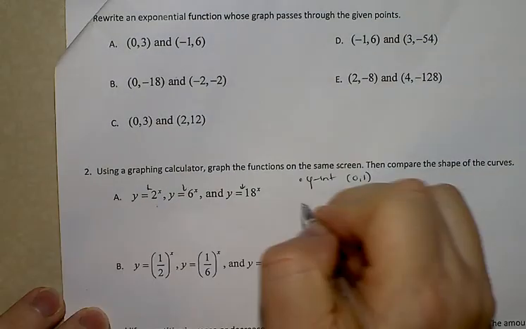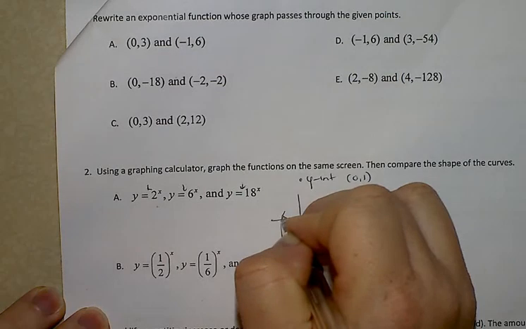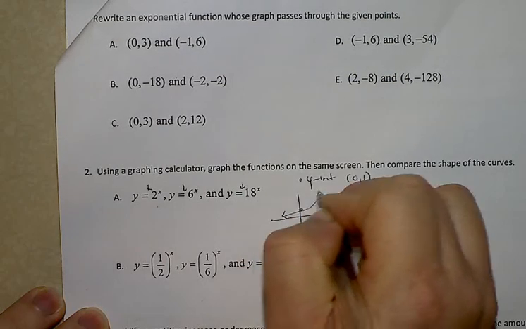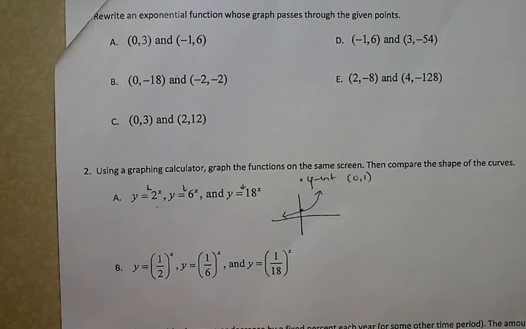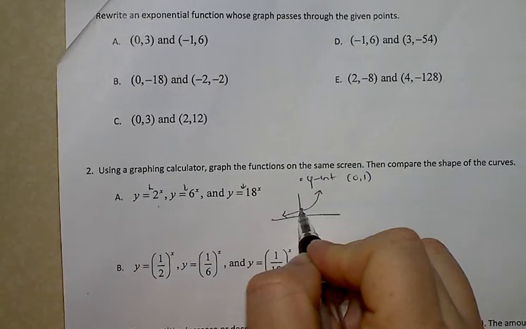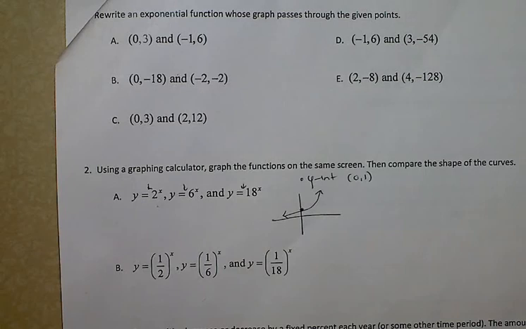So I'm looking like this. This is what it's going to look like, something like this. It goes through 0, 1. But they're not going to have the exact same graph. They're going to be very similar. They're all going to have this shape, and they're going to go through the y-intercept, but how they change is how fast they go up.